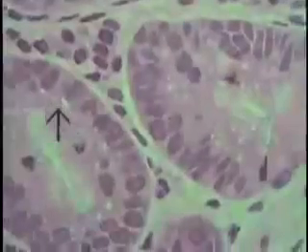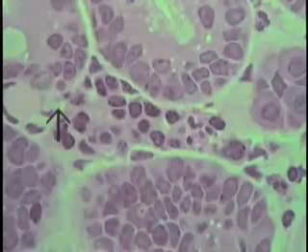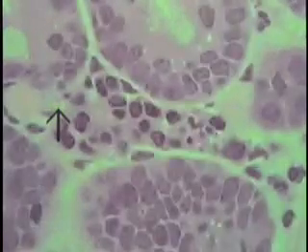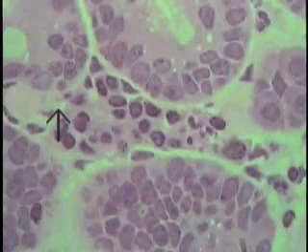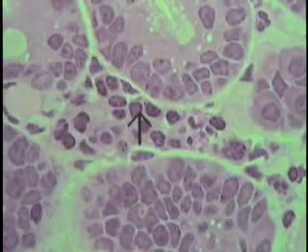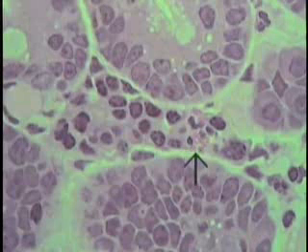So examine several of these areas just to get another view, another feel for these particular cells. I moved the field slightly to another region between intestinal glands to show you more plasma cells, some dividing lymphoid types of cells, and in this particular field, 2 eosinophils as well.